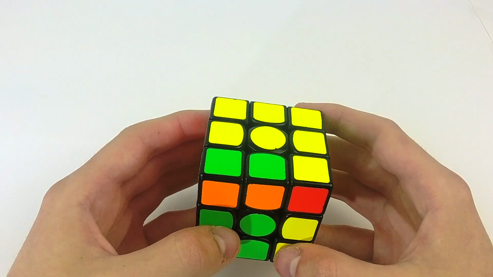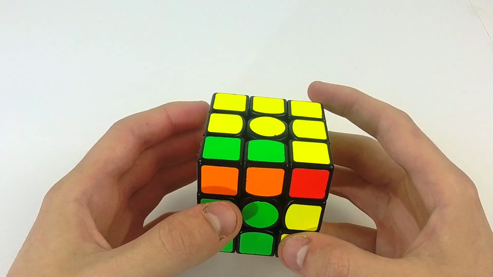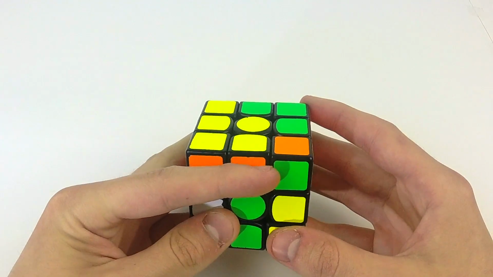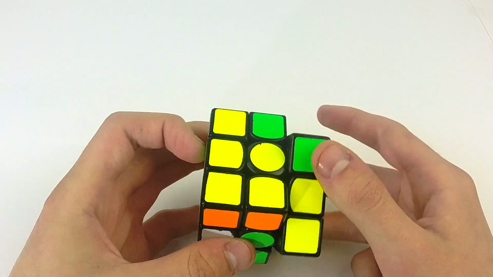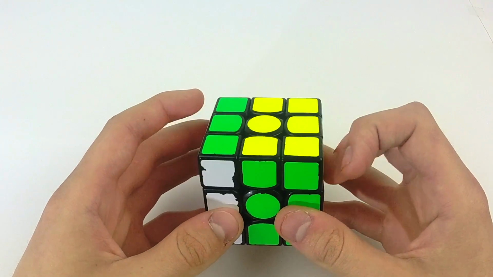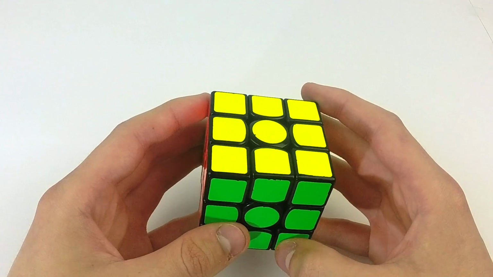The best way to remember this algorithm is to think of it as using an L' to separate this pair, and then do U2 to move the pair over, and then R U' R' to insert it, and then you do U2 L to reinsert the pair that you took out.